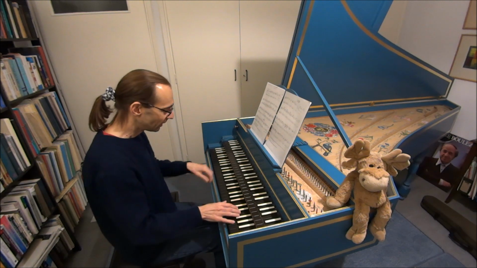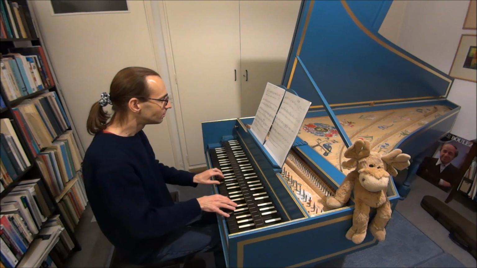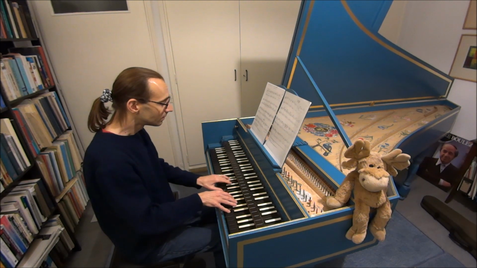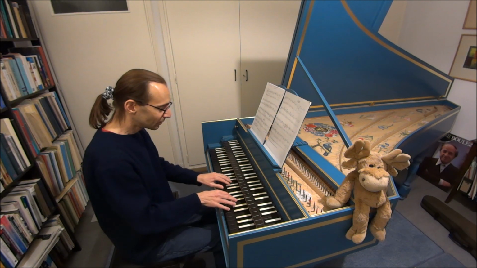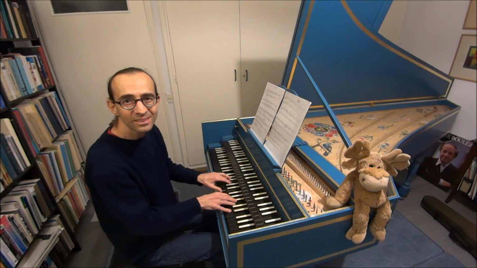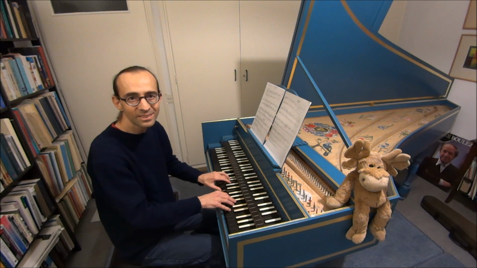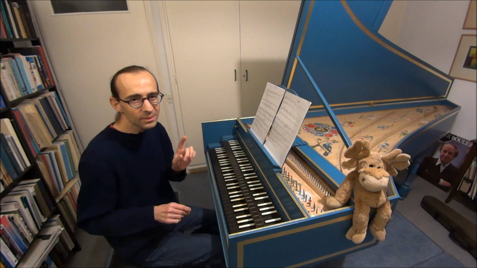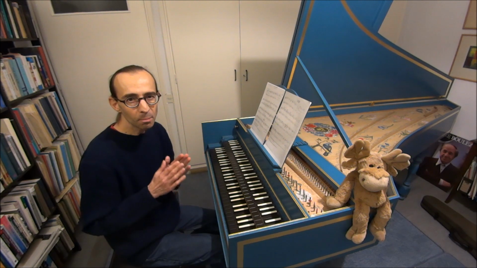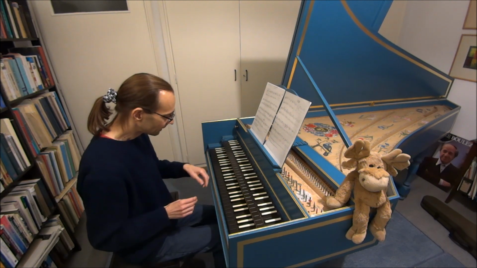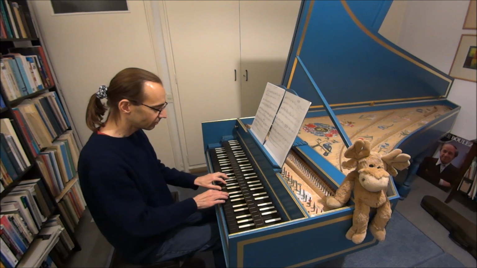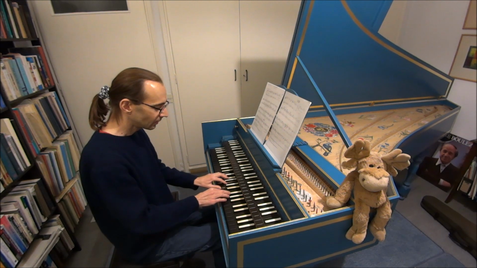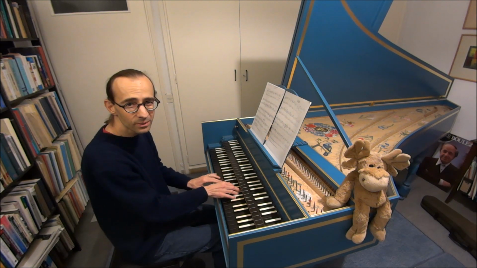My favorite extended chord in the entire chaconne occurs near the beginning of the fourth couplet. And it's this one here. It's a dominant minor ninth, which resolves normally to A major. In other words, it's this one that resolves to A major.